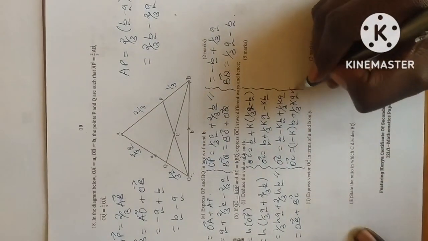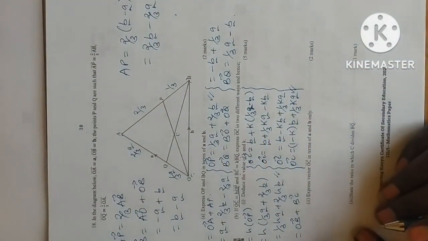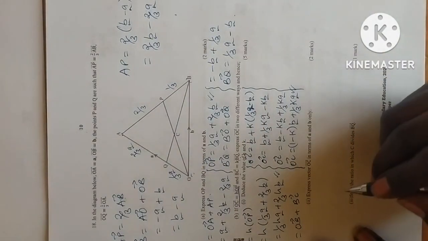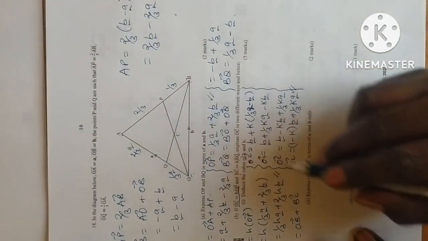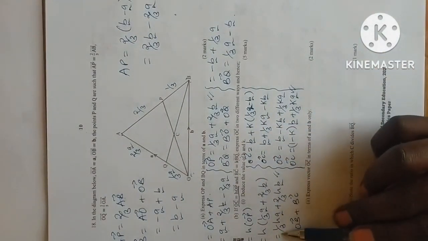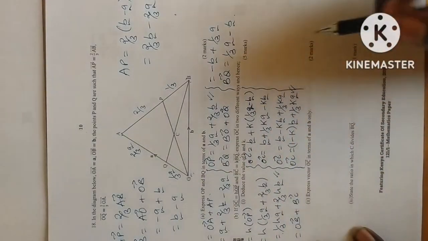So we have written OC in two different ways. Now, to get the values of H and K, we equate this value of OC and this other value of OC.